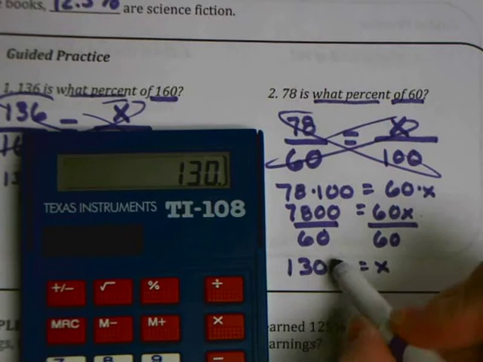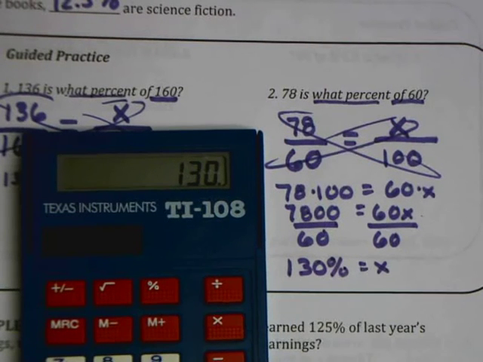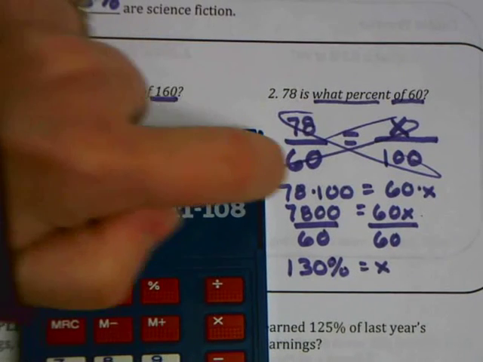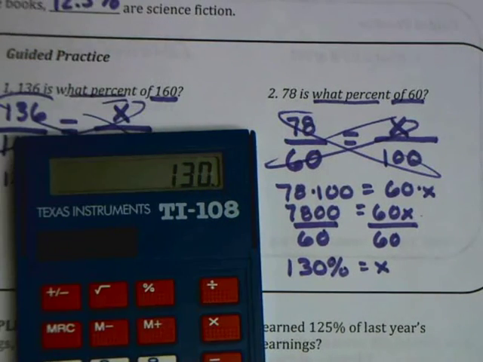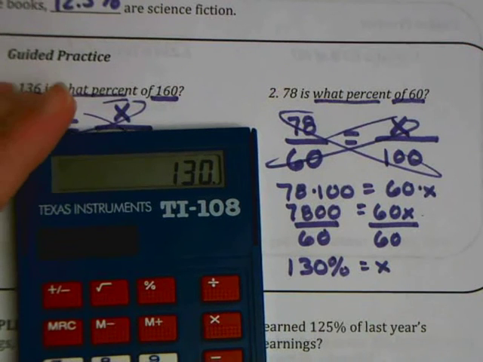That means 130%. You can have percents that are bigger than 100. It just means you have more than one whole, right? So if a whole is 60, that's more than a whole, right? It's 130% of 60, and that's okay.